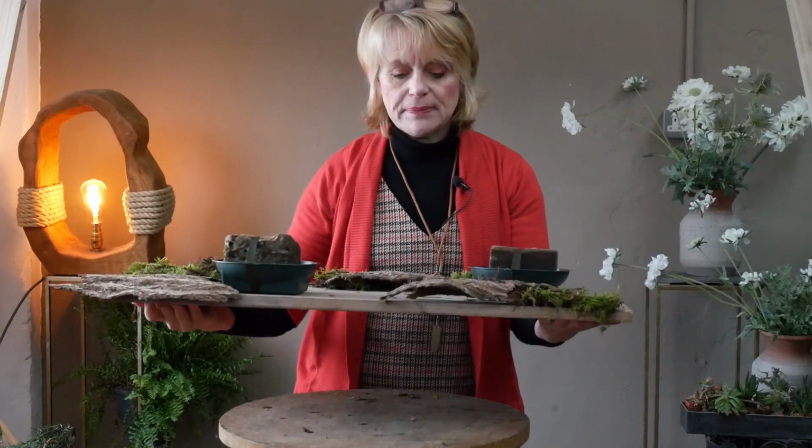Now you'll see that I've created a little bit of base work before I start. I'm just going to slightly tip that forward for you to see. Now the piece of wood that I've got there at the bottom is an old shelf of some description, and it just makes the design much easier for me to transport from one place to the other.